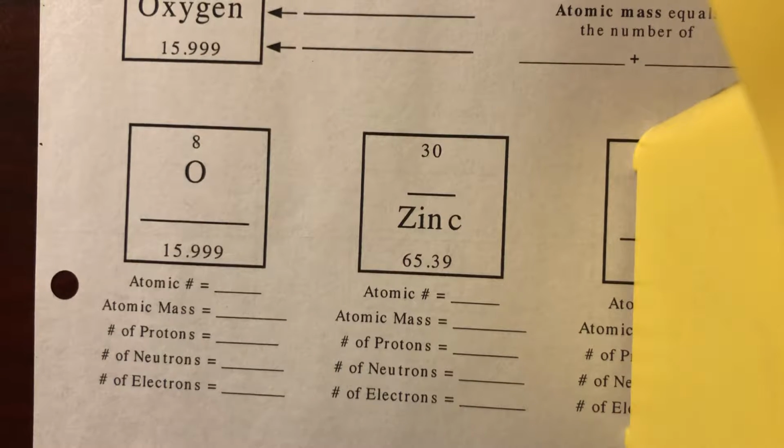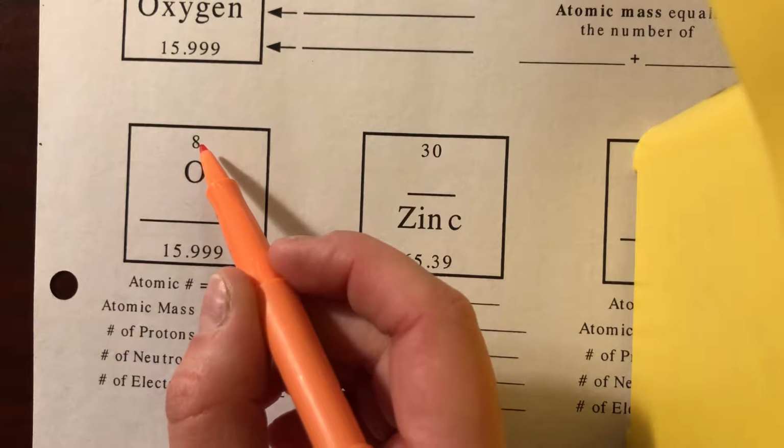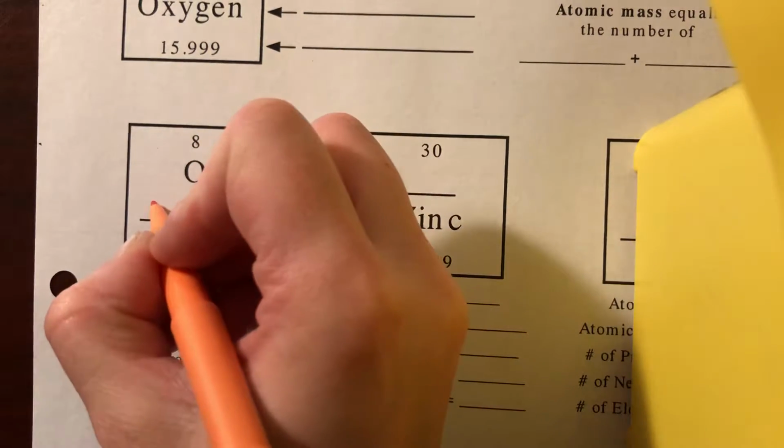Okay, today we're going to be solving some atomic math problems. So you guys are going to be figuring out how many protons, neutrons, and electrons are in each atom of a certain element. So for this first one, we're going to look up the number 8 on your periodic table, and we're going to find that number 8 is oxygen.